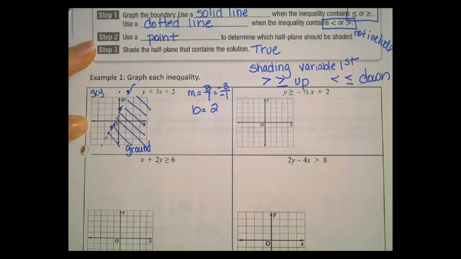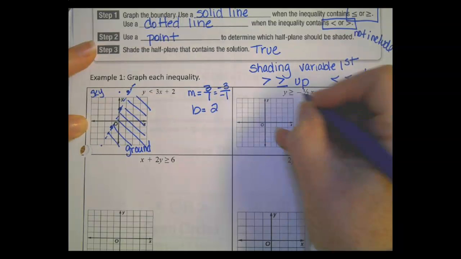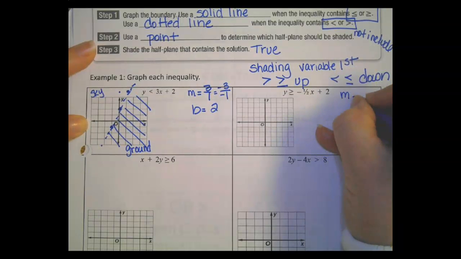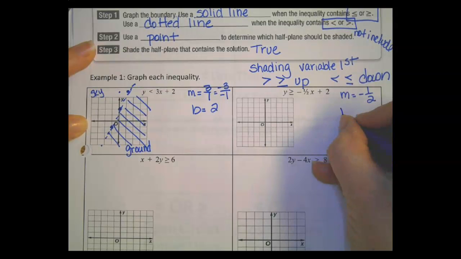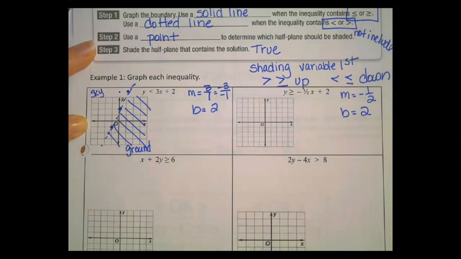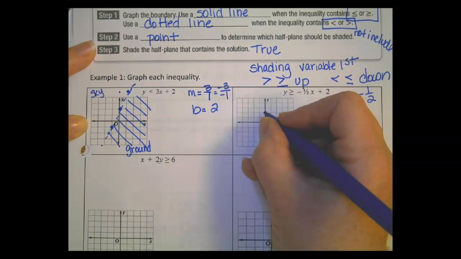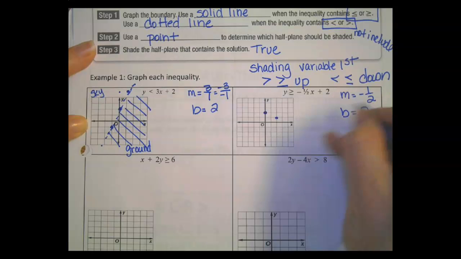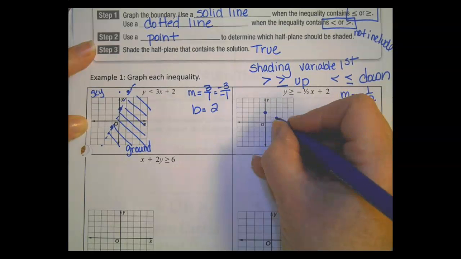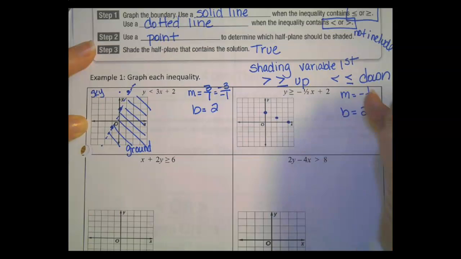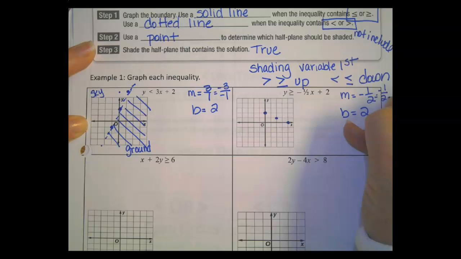Okay, next one. My slope is -1/2. My y-intercept is a +2. So down 1 over 2, because there's only one negative. Now I could put the negative with the 1, or I could put it with the 2.